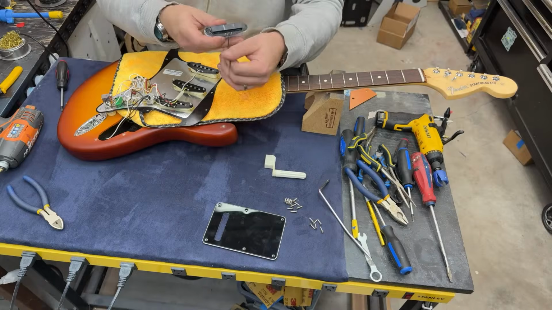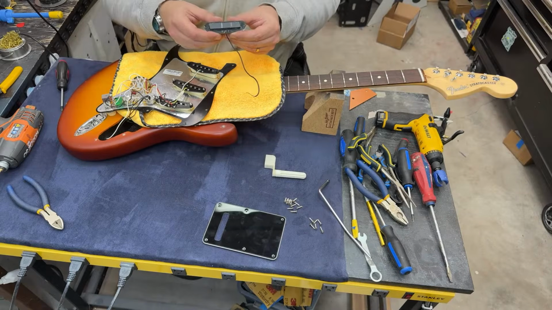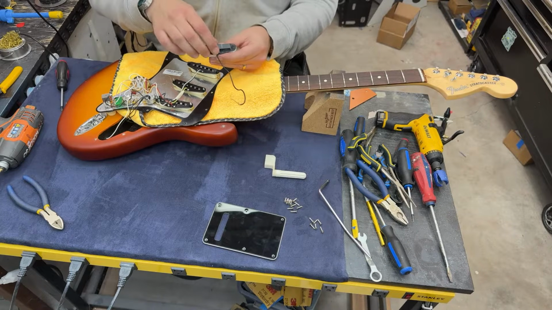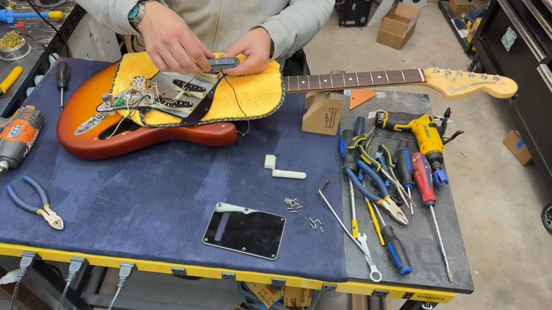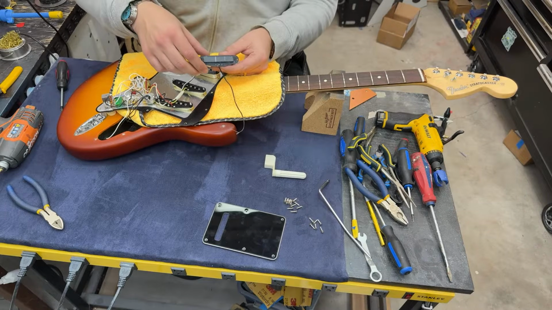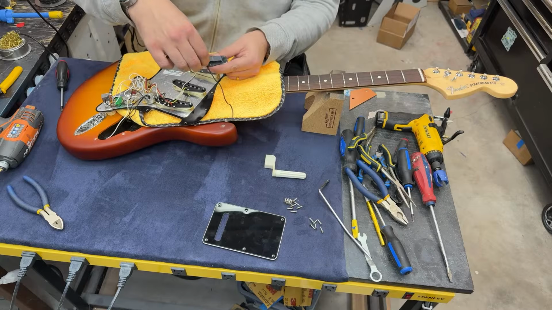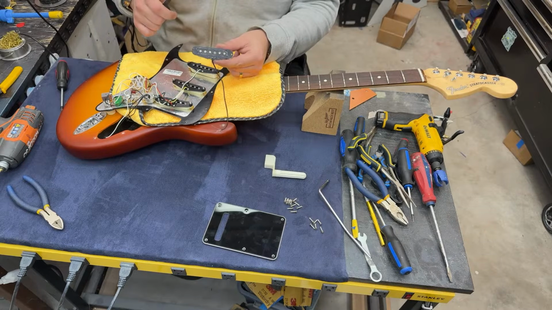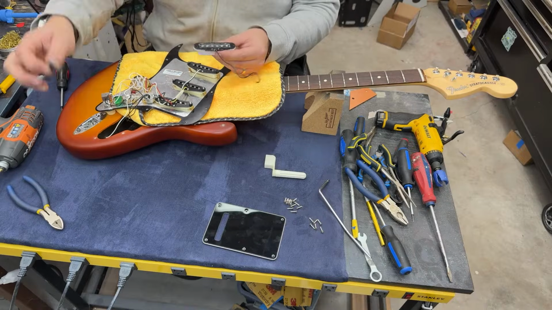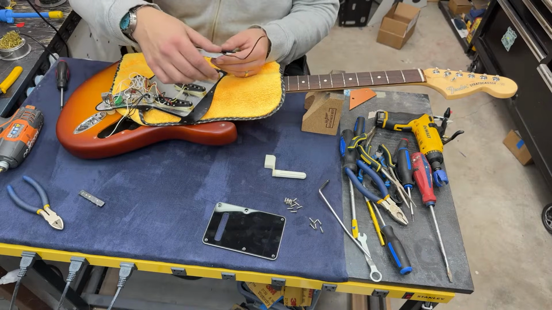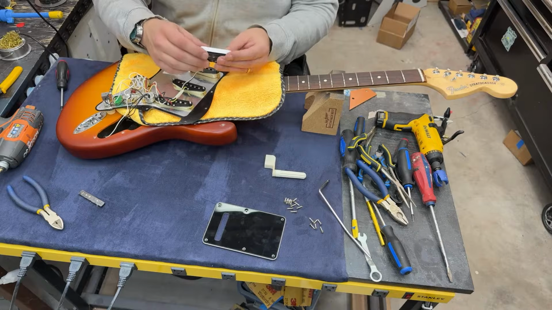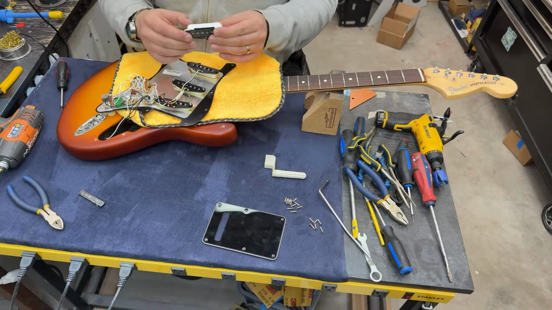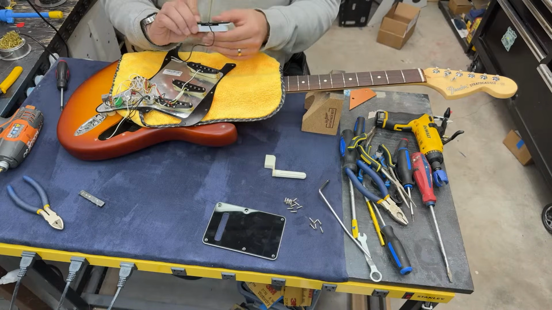And while we're doing that, can you guys see that? This is not real time. Oh, there we go. Okay. So hopefully you guys can see this. This is just a cheap Squier, made in Mexico pickup. Doesn't really matter. It's about the same DC resistance, which is not critical.